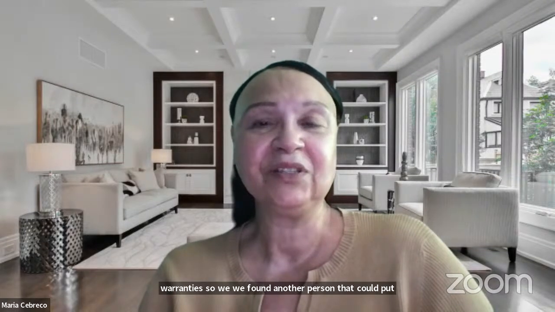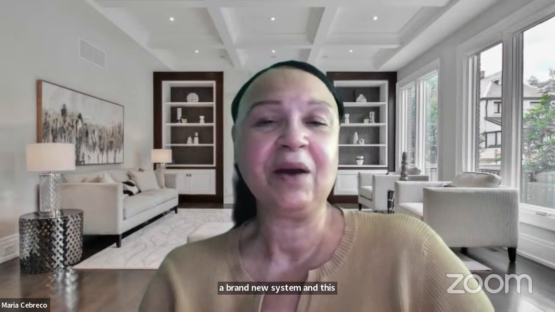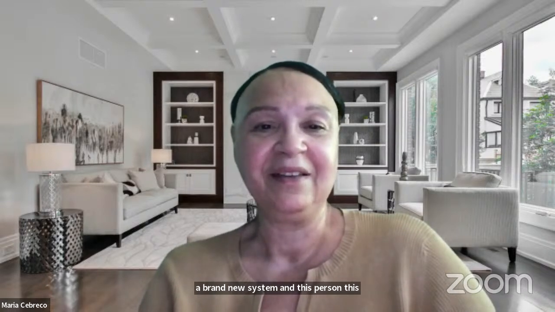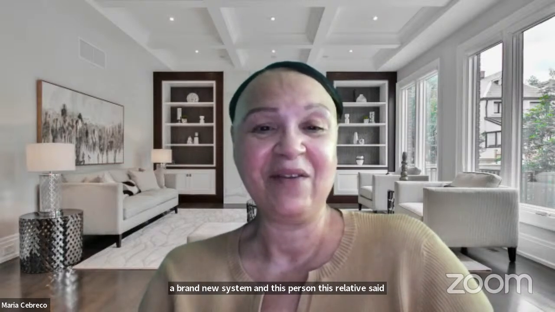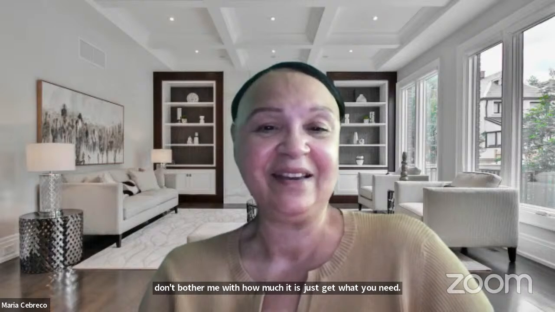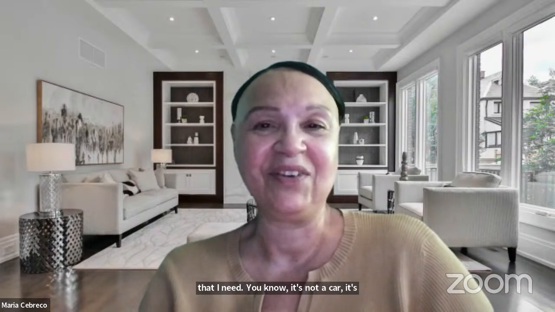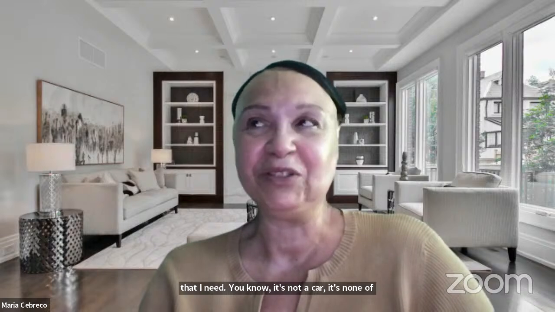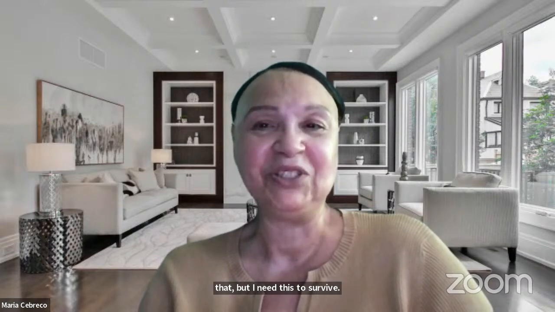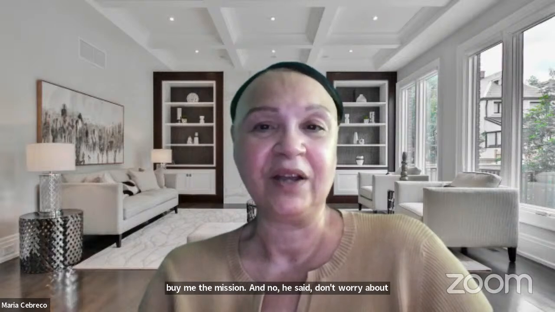And this relative said, don't bother me with how much it is, just get what you need. So I guess I am blessed because now I have a machine that I need. It's not a car, it's none of that, but I need this to survive. My relative, I won't mention who, has offered to buy me the machine. He said, don't worry about the price, get what you need.